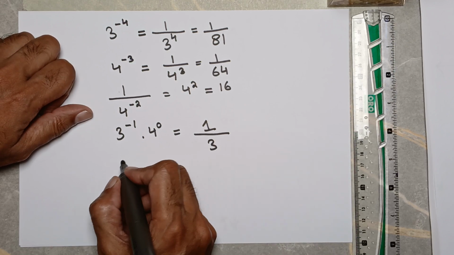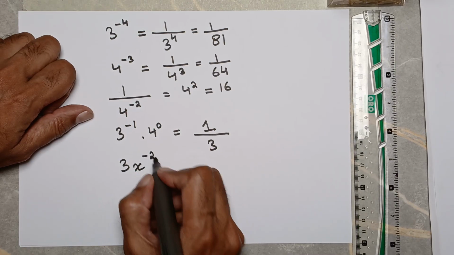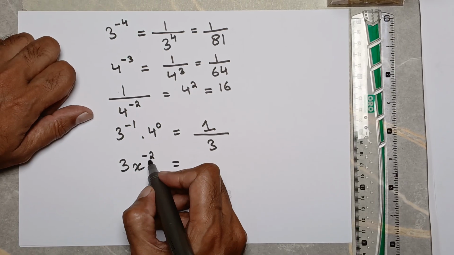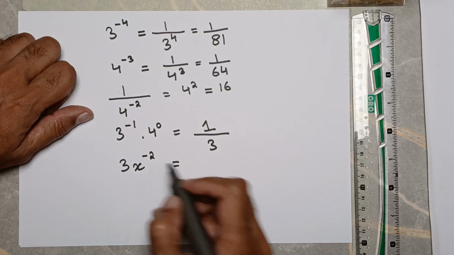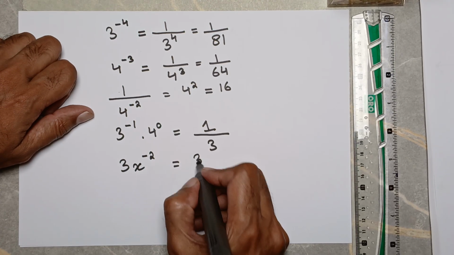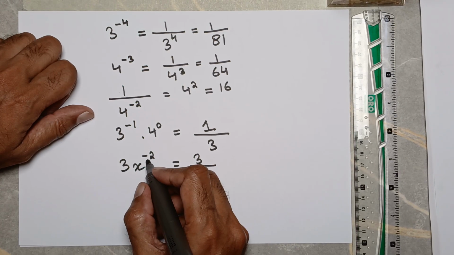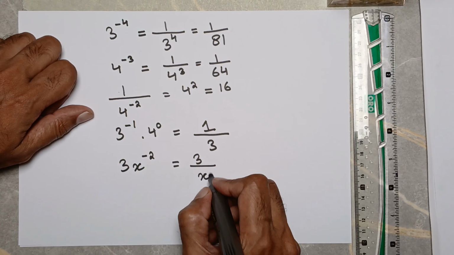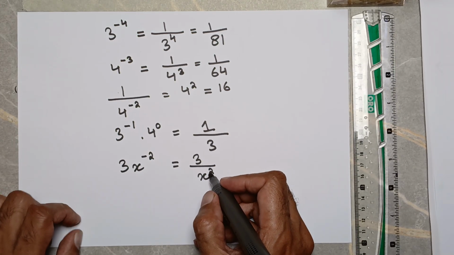Suppose we take another example. 3x raised to the power minus 2. Now this minus 2, the negative exponent, applies only to this x. What we will do over here, 3 will be in the numerator and x raised to the power minus 2 will become x raised to the power 2 when it moves downwards towards the denominator side.